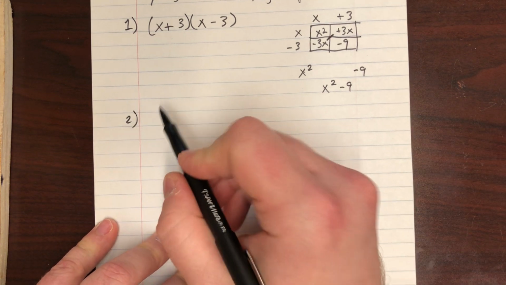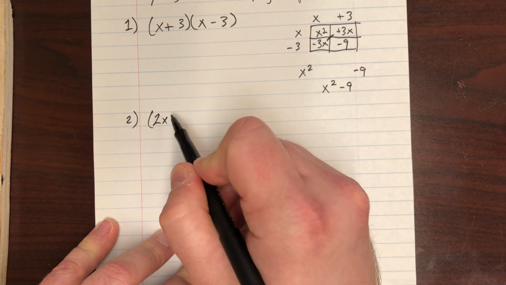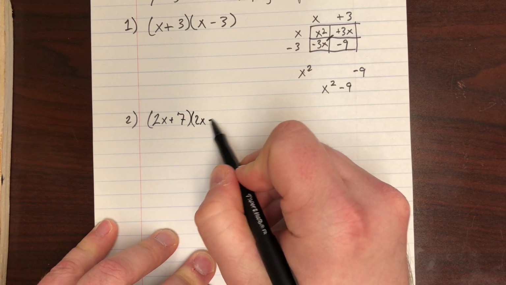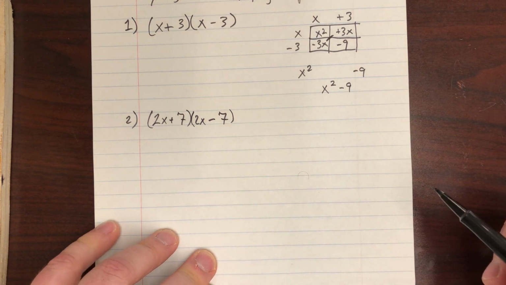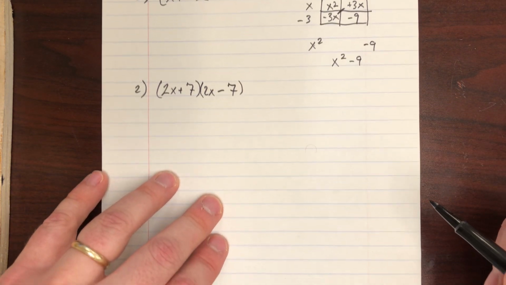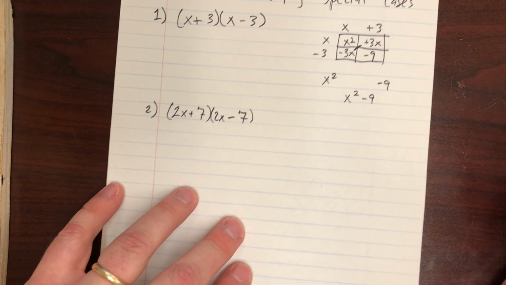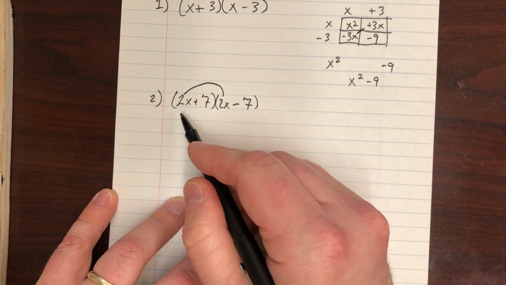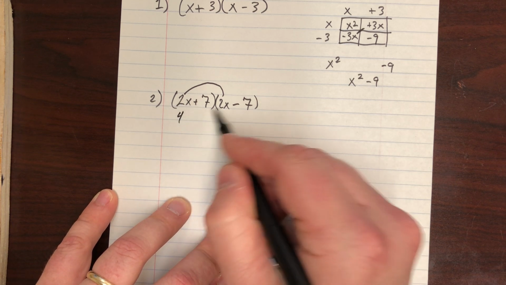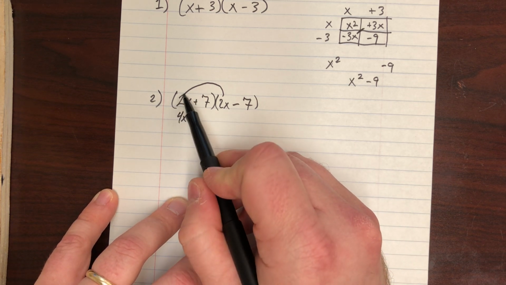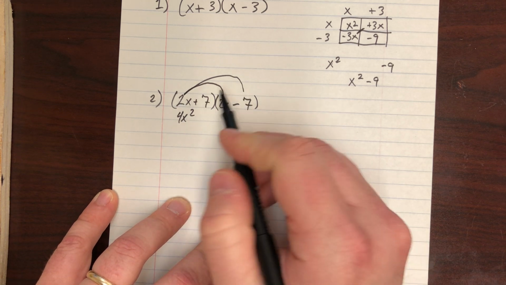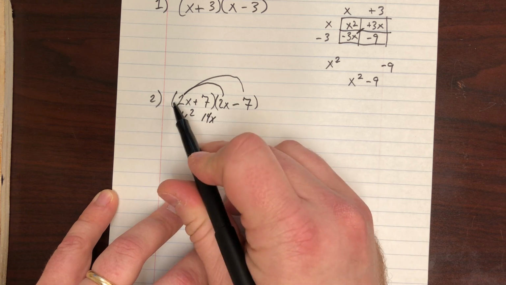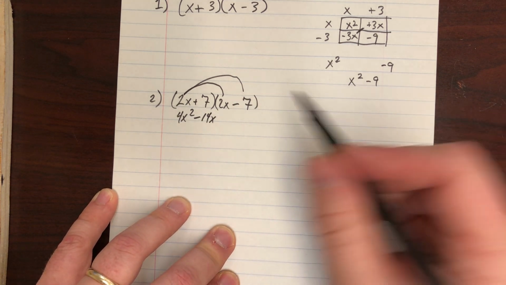I'm going to look at 2x plus 7 times 2x minus 7. All right. So I'll do the traditional way. You can do the box way for this if you want. Both ways work. If I do 2x times 2x, well, 2 times 2 is 4. X times x is x squared. Then 2x times minus 7, well, 2 times 7 is 14. There's an x, and it's a positive times a negative, so it's negative 14.